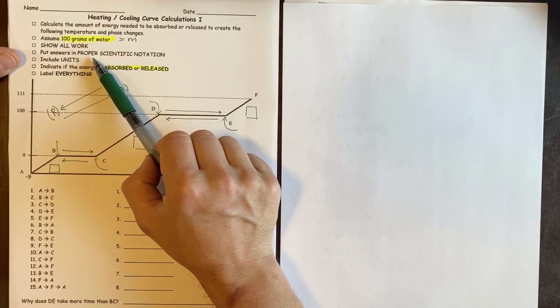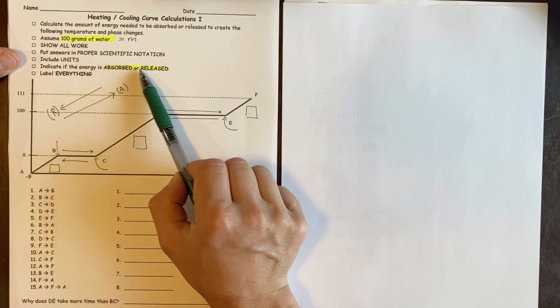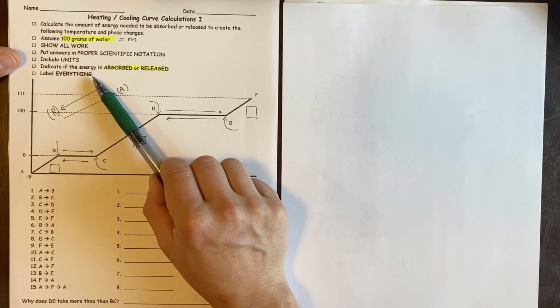We're going to put your answers in proper scientific notation. We're going to include the units. I want you to indicate absorbed or released, and you're going to have to label everything. So it sounds like a lot. It's really not that much.